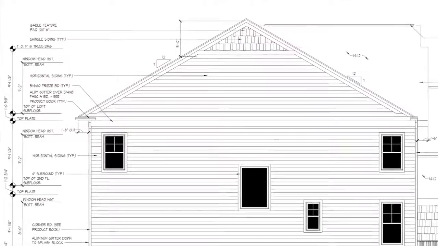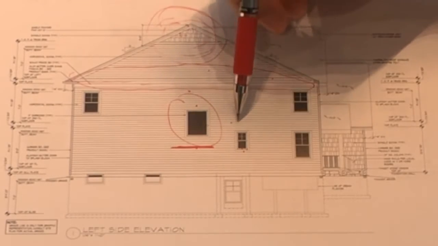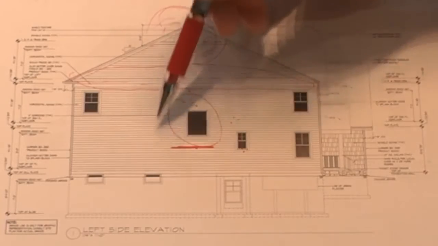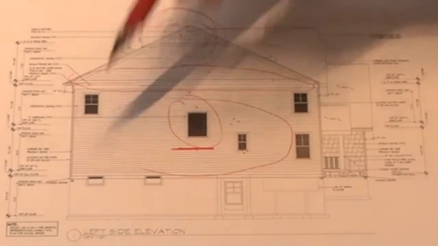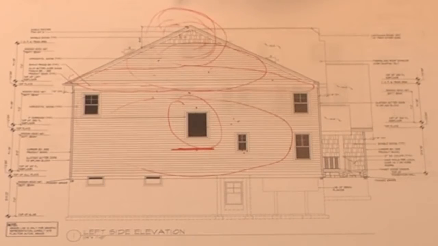This corniced water table also allows our customers, if they wanted to, to change the color of the siding. So for instance, this band of siding could be one color and this band could be another, because we're breaking it up with this corniced water table.